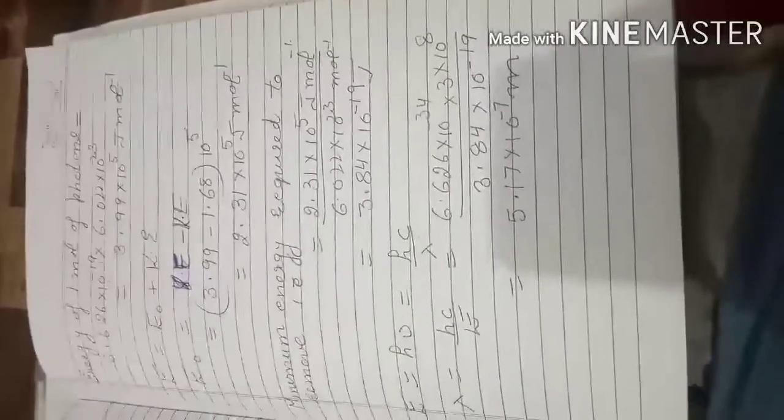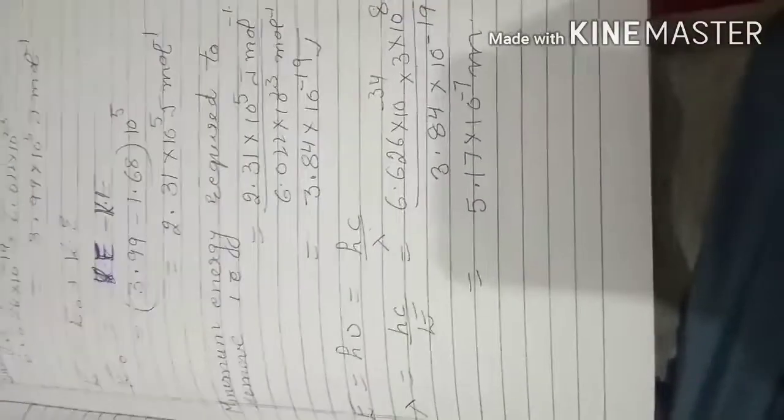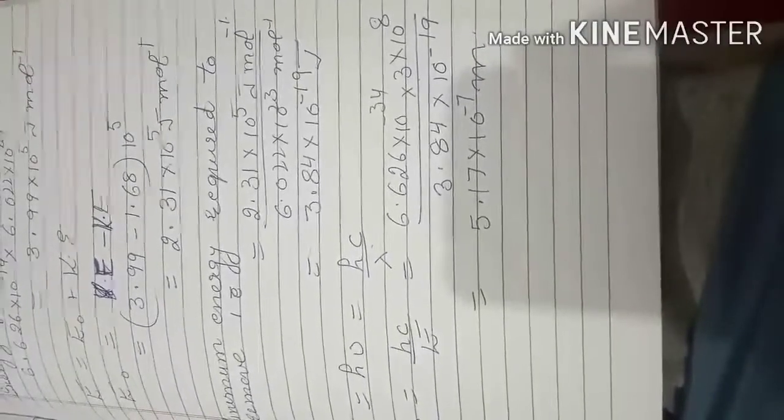Now, in the second part, you have to calculate the wavelength corresponding to this energy, and its formula is E equals h c over lambda. So lambda equals h c over E. On substituting the values, you will get 5.17 into 10 raised to power minus 7 meters. So this is the maximum wavelength.